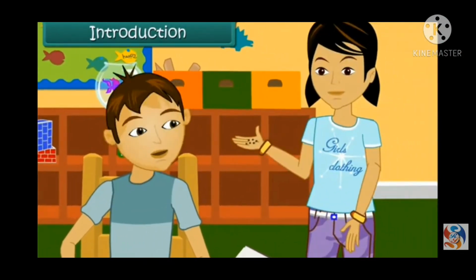Hey Pooja Didi, you are here. I want your little help in my biology project. Can you help me please? Yeah, sure, Raman. But before that, let me sow these seeds in the soil.